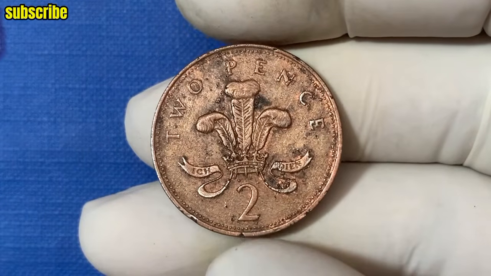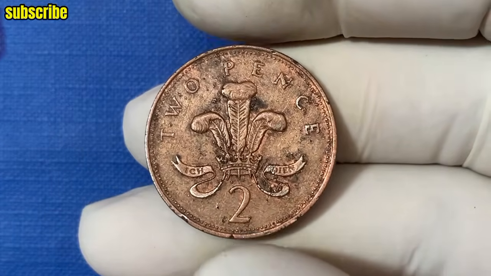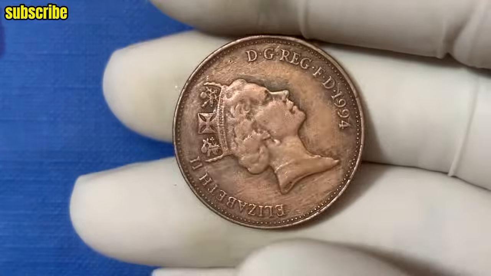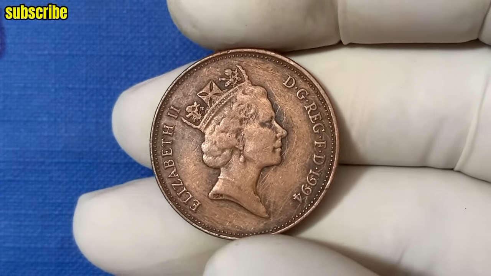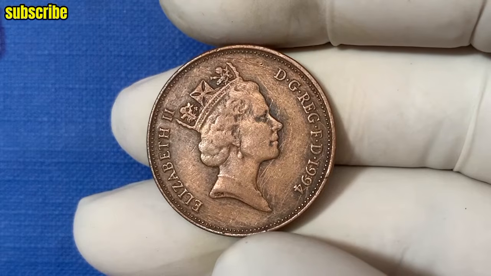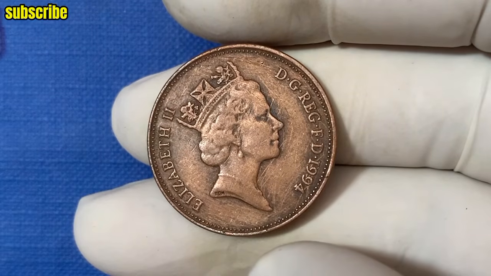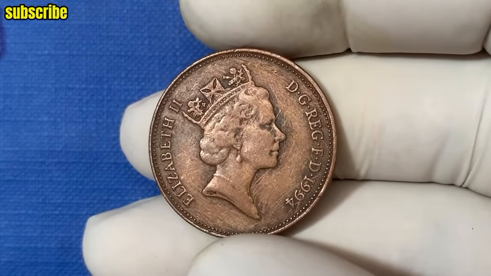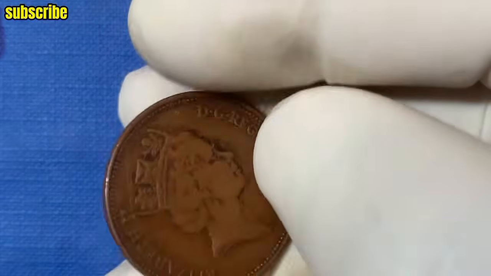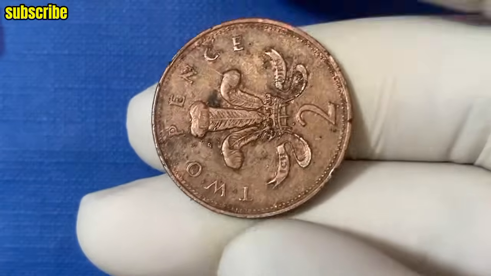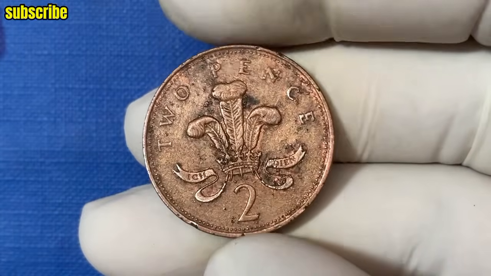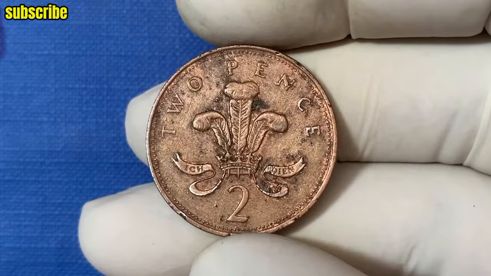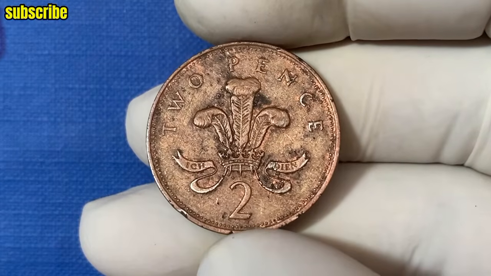In fact, the 1994 United Kingdom 2 pence coin in uncirculated condition or with a unique feature can be worth up to $3,500. Yes, you heard that right, $3,500 for a coin that originally had a value of just 2 pence. It just goes to show that sometimes, the most valuable coins are the ones that might seem the least remarkable at first glance.